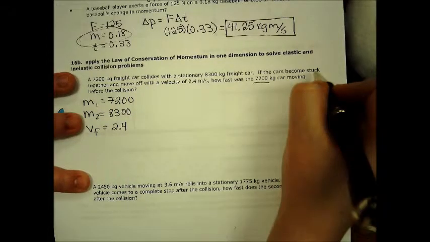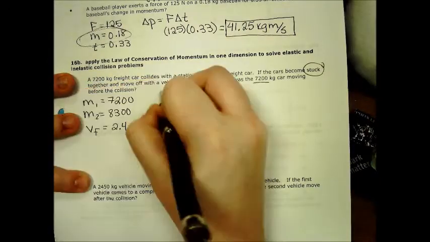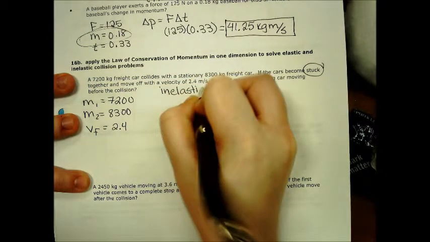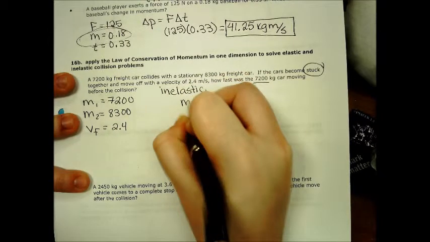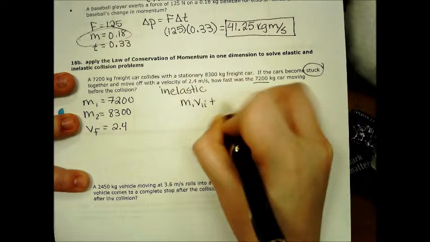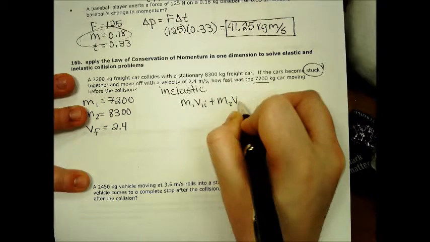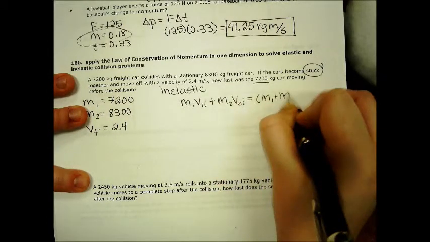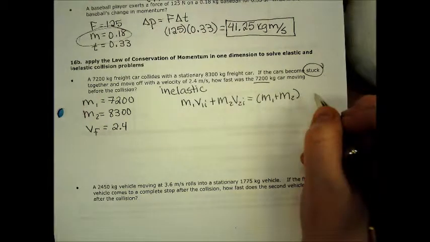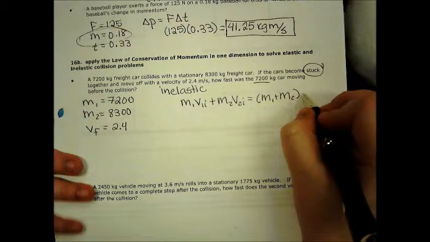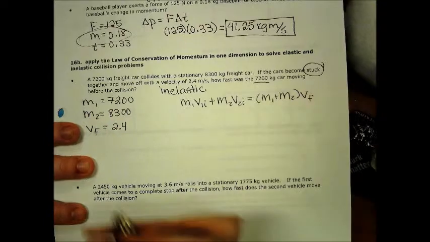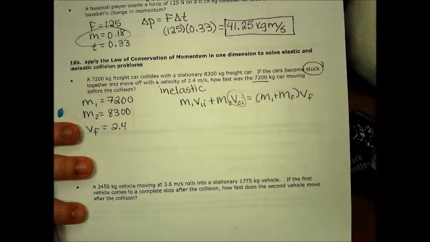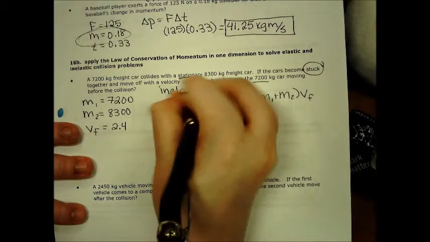So, because they stuck together, this is inelastic, which means we're going to use the formula M1 V1 initial plus M2 V2 initial equals M1 plus M2 V final. Now, you may notice that they didn't give us V2I, but they actually did.